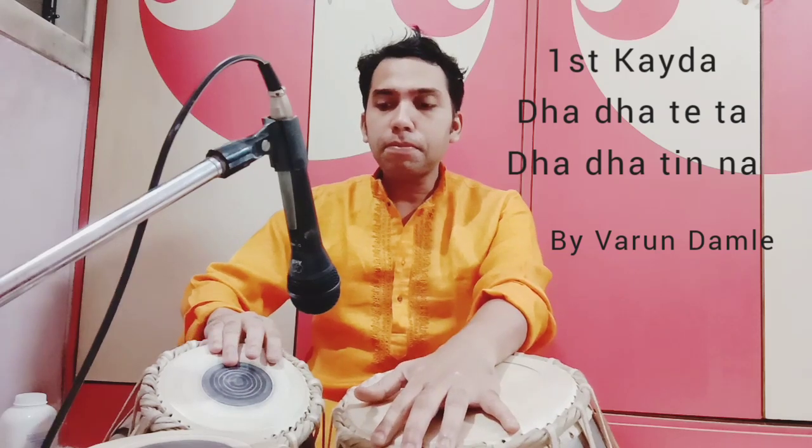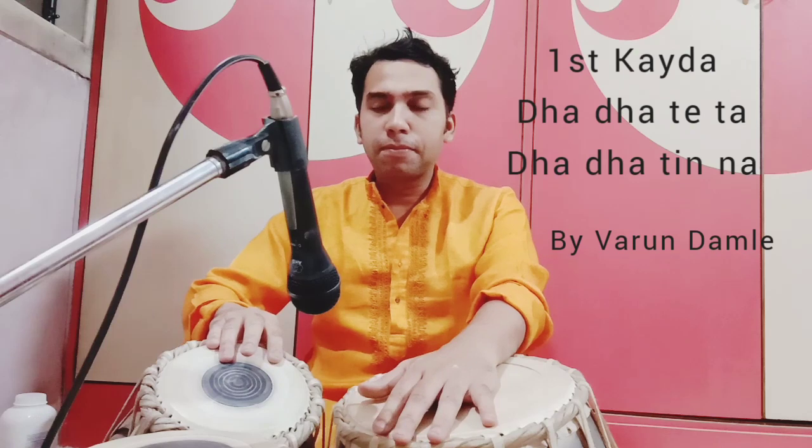Now the position of the finger. These two fingers here, the index finger on the kinar and the middle finger like this. So this is the basic grip of the first primary letter of tabla, known as na.